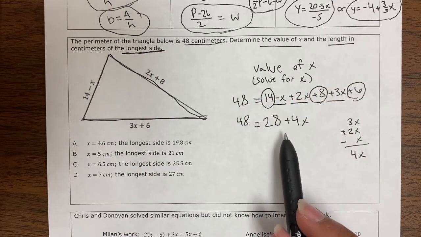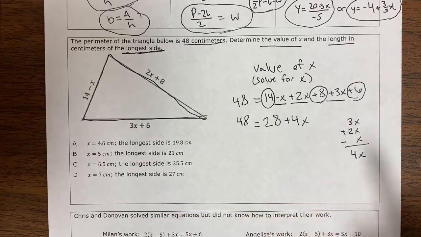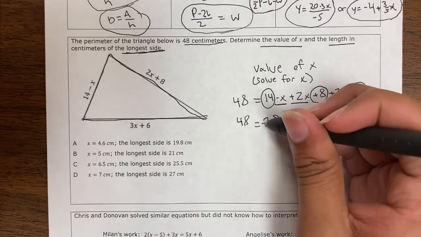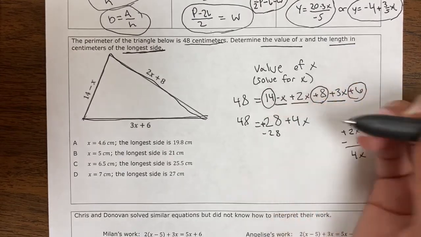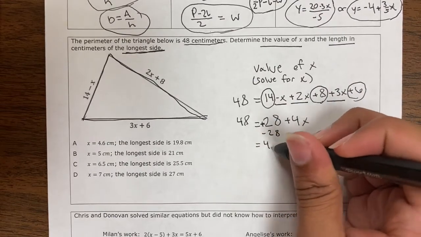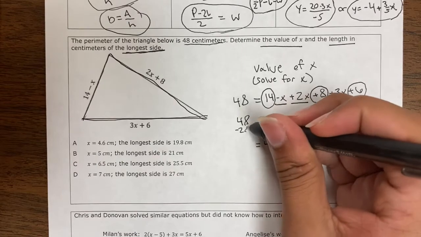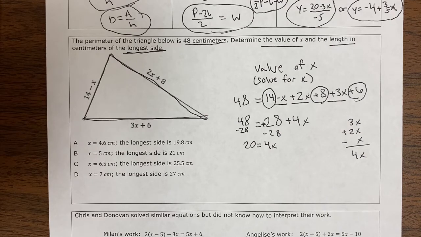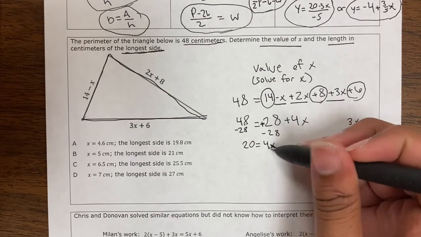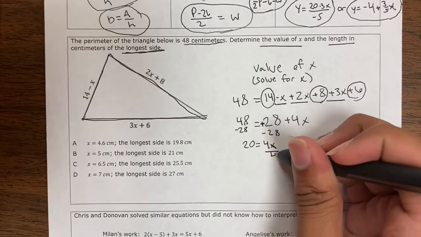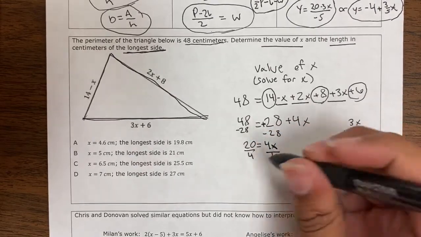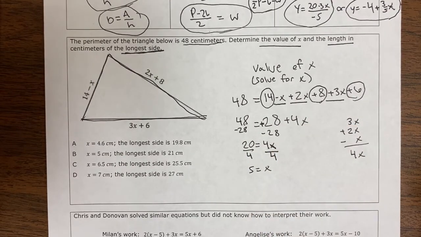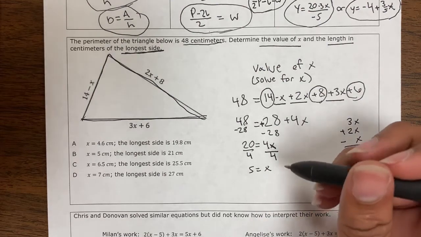So now I want to get the constants all over to one side and the variables over to the other side. So the only thing that can be moved right now is 28. So I'm going to subtract 28 since this is positive, and I'll be left with 4x equals 20. My last step is to get rid of the coefficient. So right now x is being multiplied by 4, so I'm going to divide by 4. So I get 5 equals x. So x equals 5. So I've solved for x.